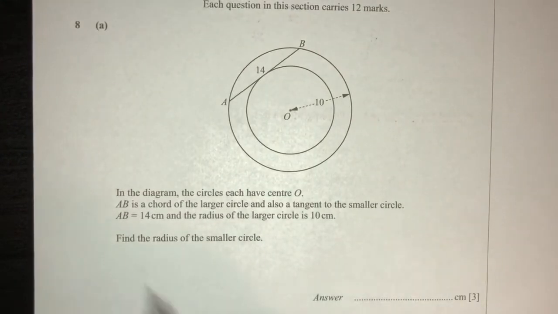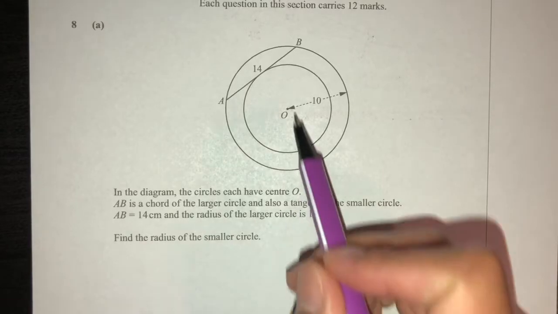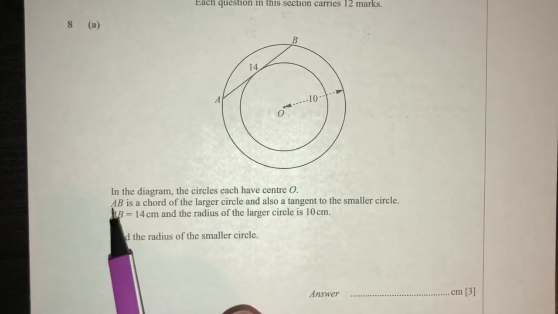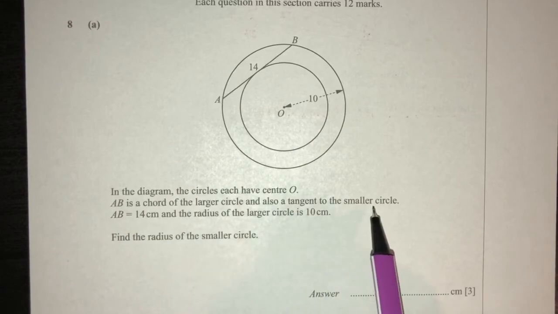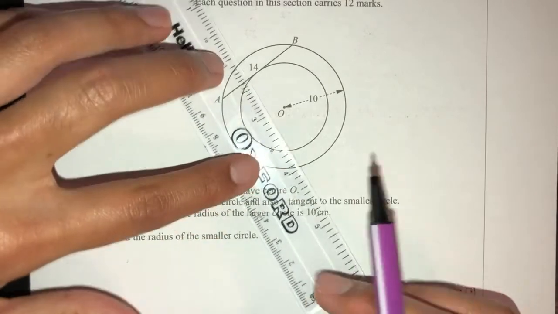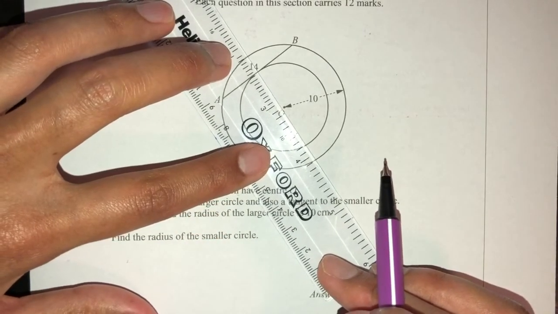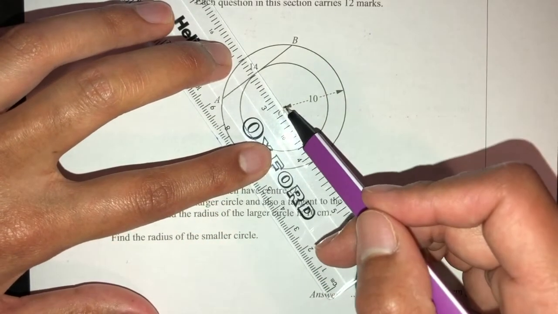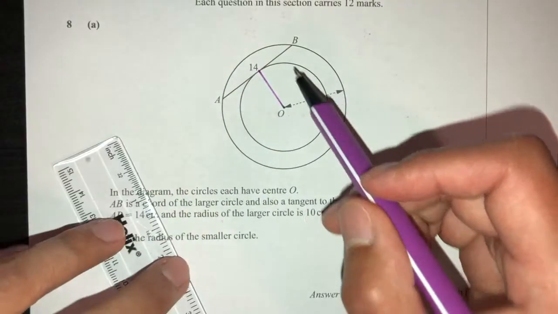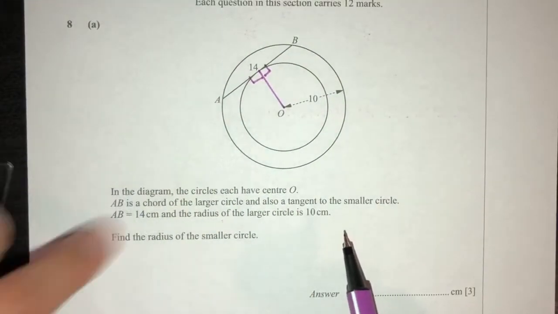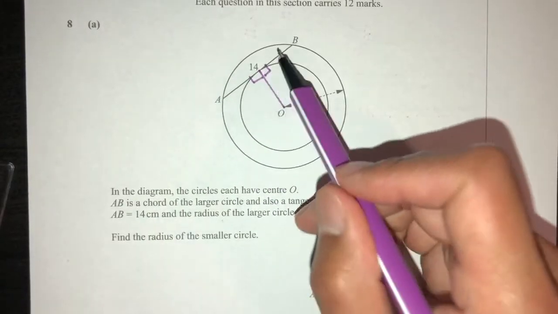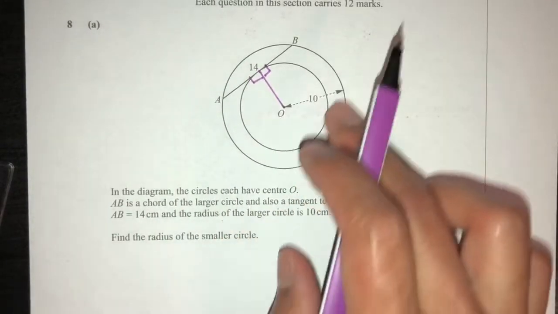Now we have, in this diagram, the circles have a center O. AB is a chord of the larger circle and also a tangent to the smaller circle. So tangent means it touches the circle at one point. If you were to join the point to the center O, it means that this angle here has to be 90. This is because AB is a tangent to your small circle.